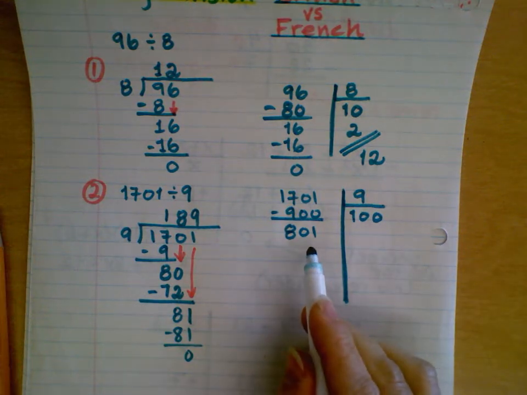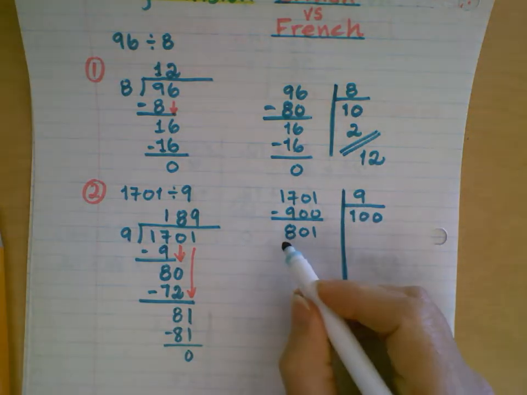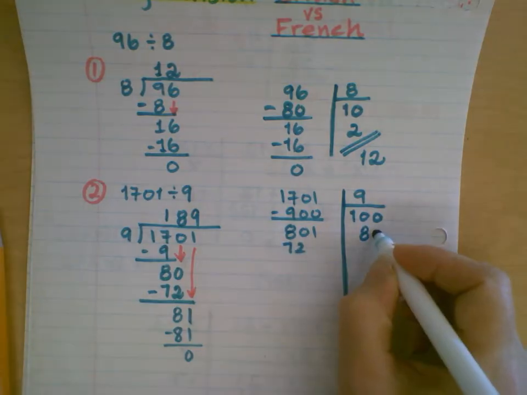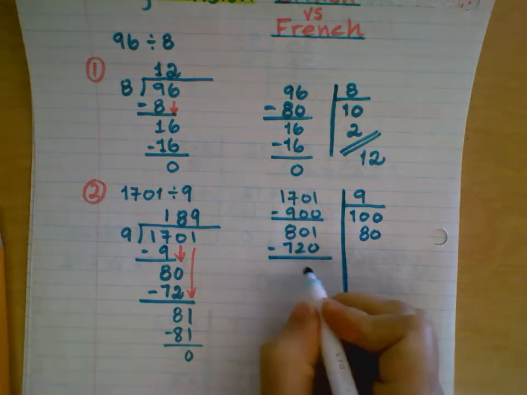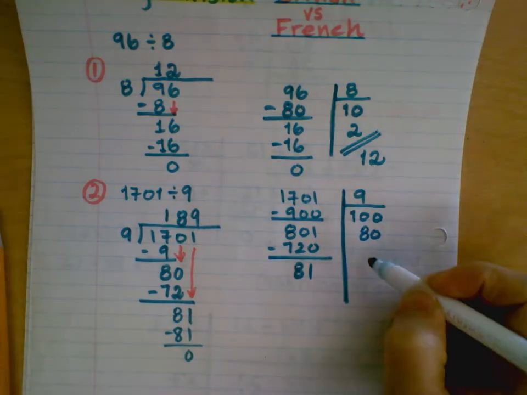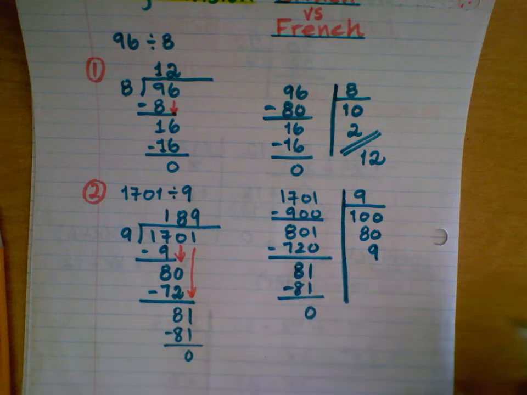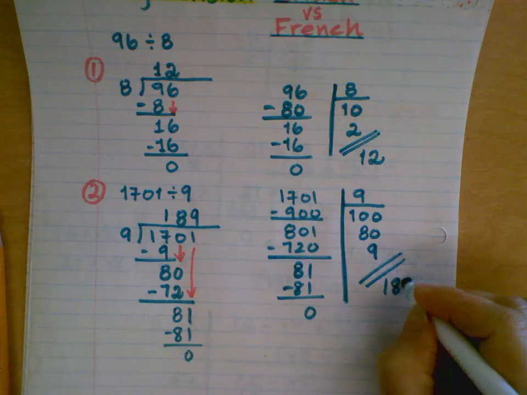Okay, now I need a multiple of 9 again. Well, 9 times 8 is 72. So if I do 9 times 80, that's 720. Again, subtract. Now that gives me 81 left over. 81, 9 goes into that 9 times. And that's 0. So the result here is 189.